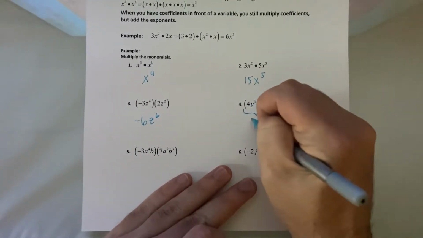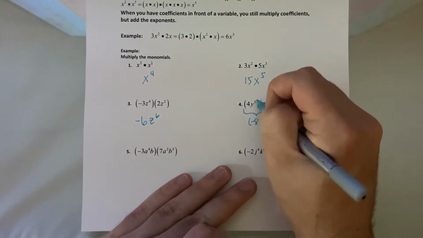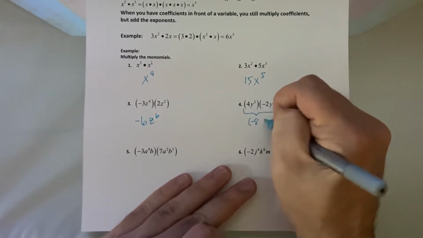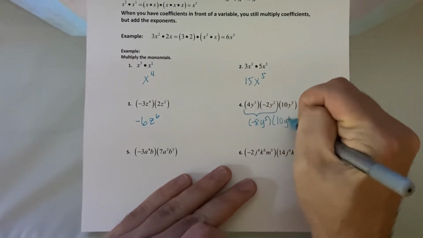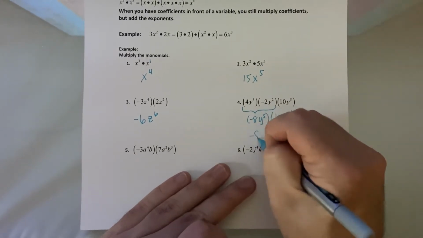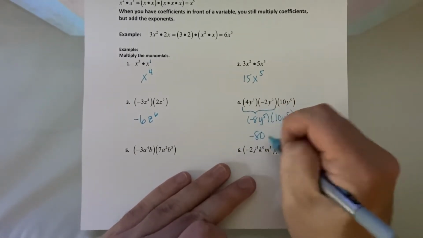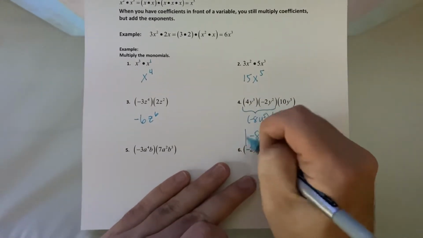So 4 times negative 2 is negative 8. Y cubed times y squared. You add the exponents. 3 plus 2 is 5. And from there, I can combine it with the 10, y to the 5th. Negative 8 times 10 is negative 80. Y to the 5th times y to the 5th. Add 5 plus 5, get y to the 10th.